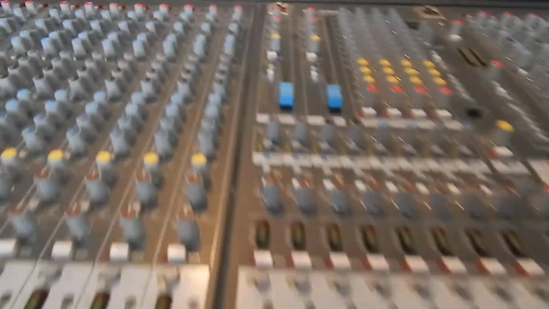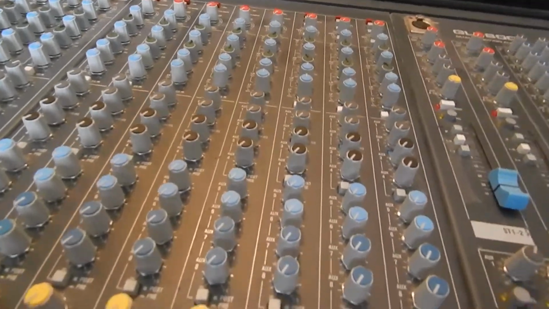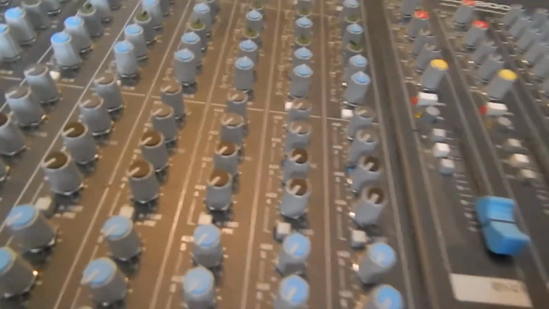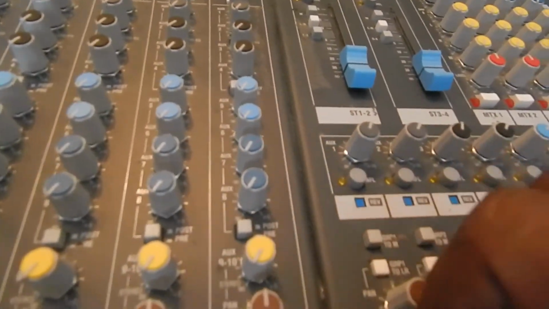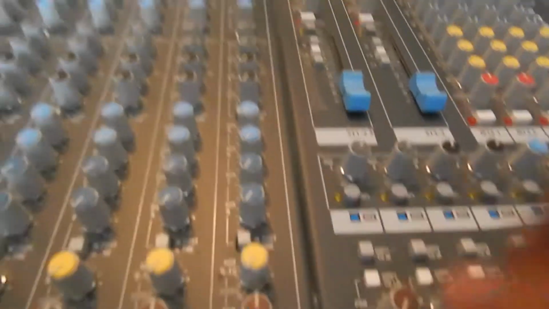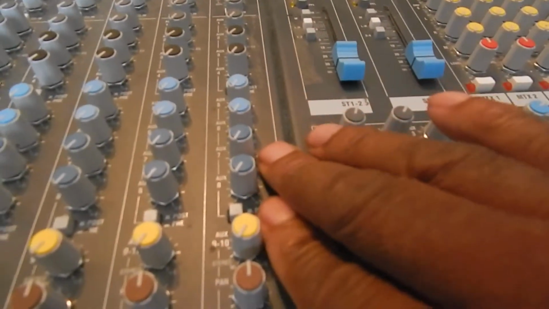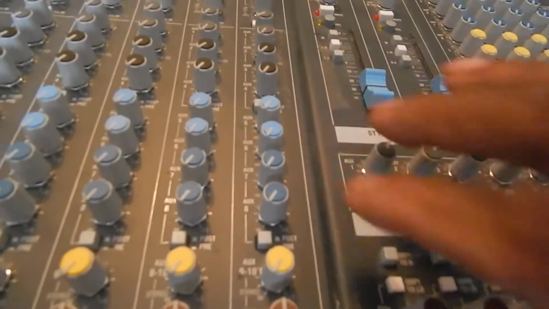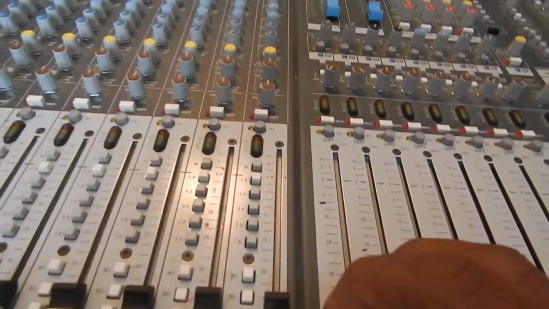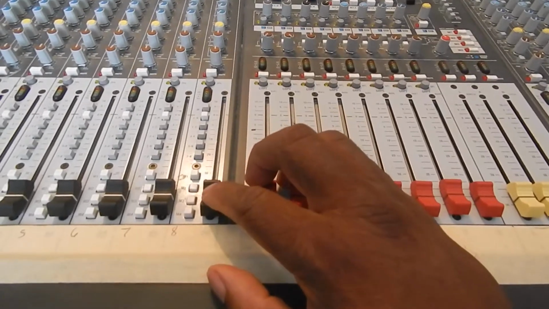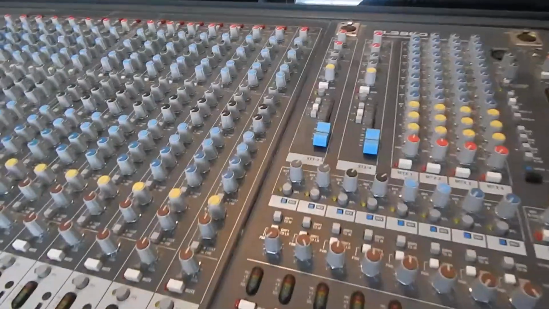So what we're going to talk about is pre and post fader, because you're going to see this a lot. Like for example, here's pre and post for auxiliaries and so forth. Most of the time you'll see that for the auxiliary sends, and all that really means is pre-fader, which is your fader, and post. So let's talk about post.